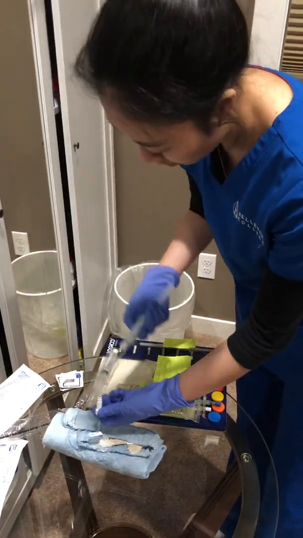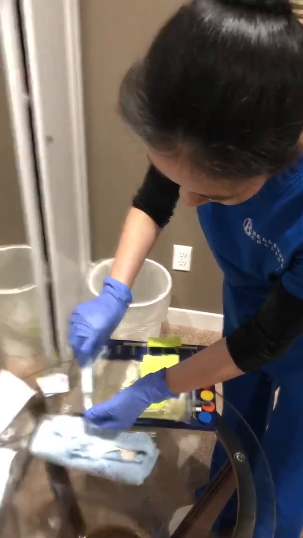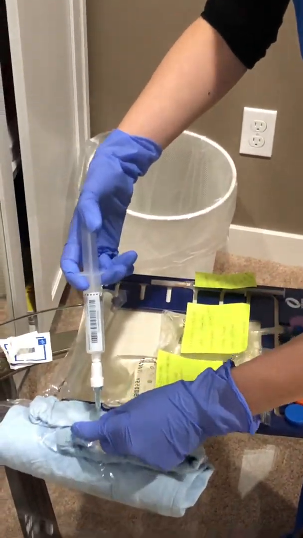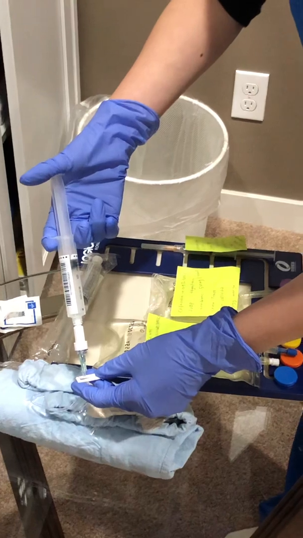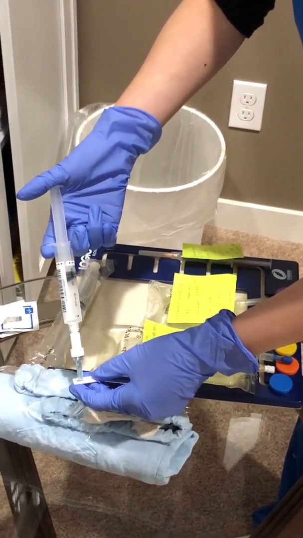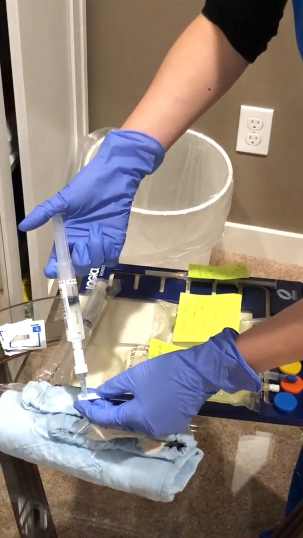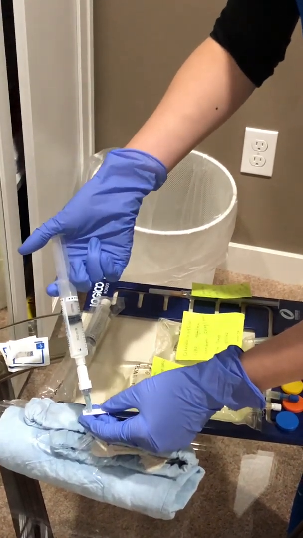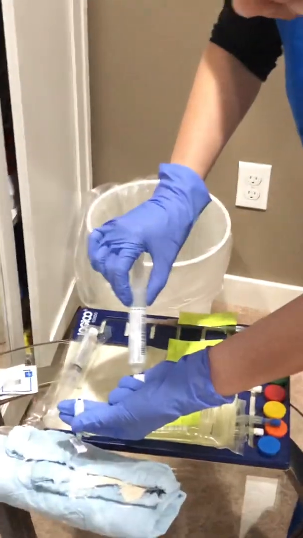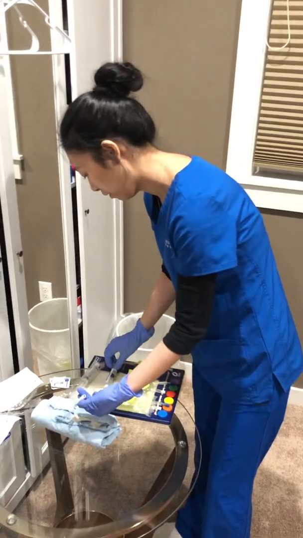Normal saline. It's already dry. Sterile to sterile. Okay. Then I'm going to push it slowly. Make sure I give you more than 5 milliliters. Okay, lock it. Good. Your IV site looks very good. No blood clot. It's patent.